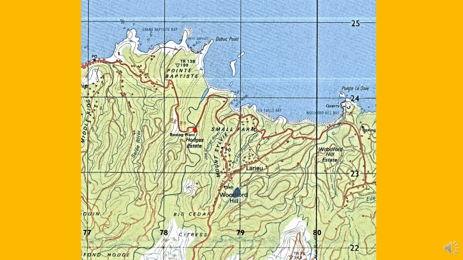Counting towards the east by 9 places, we can see where our boxing plant is in line with our 4th marker, which gives us our 3rd figure, which is 4. Therefore, we have 784.